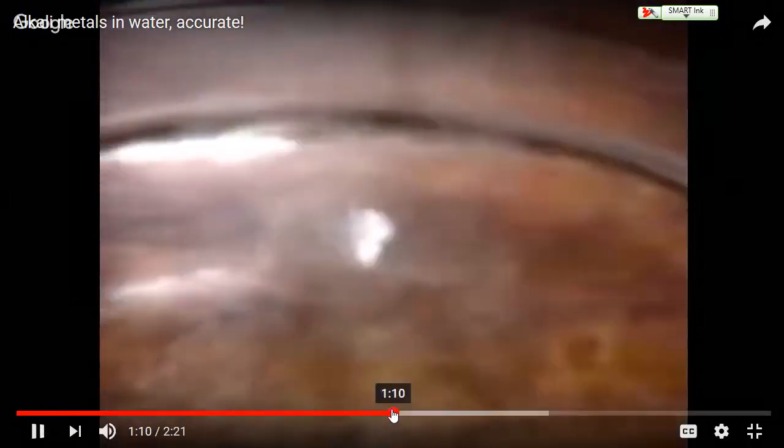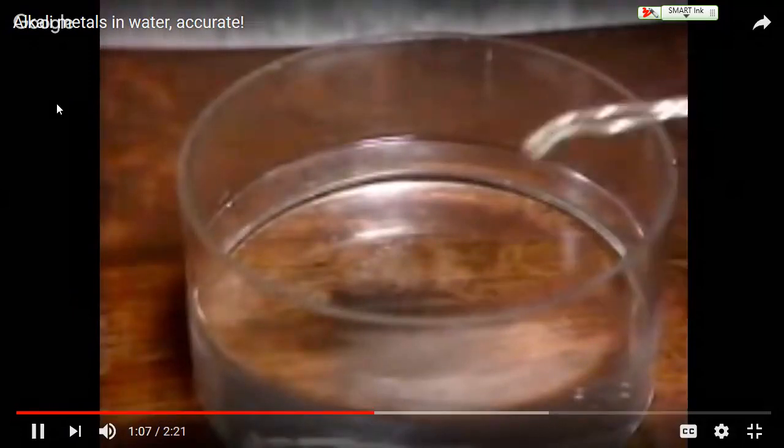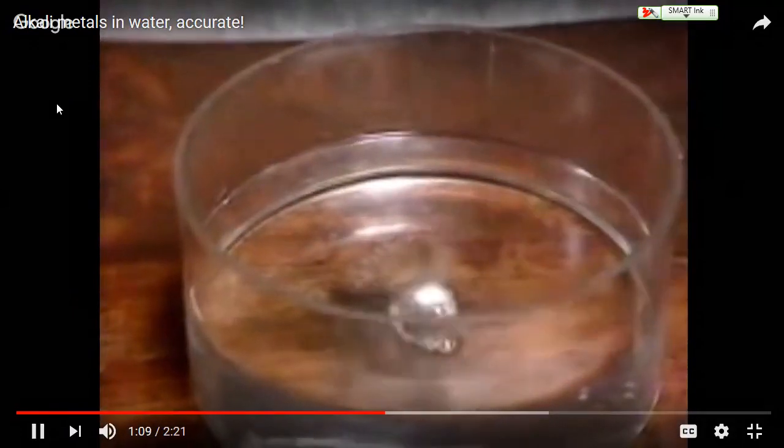Okay, so here's them in water. So you put a little tiny chunk in water, and you'll notice it reacts pretty readily. Start zooming around, and it gives off hydrogen gas.